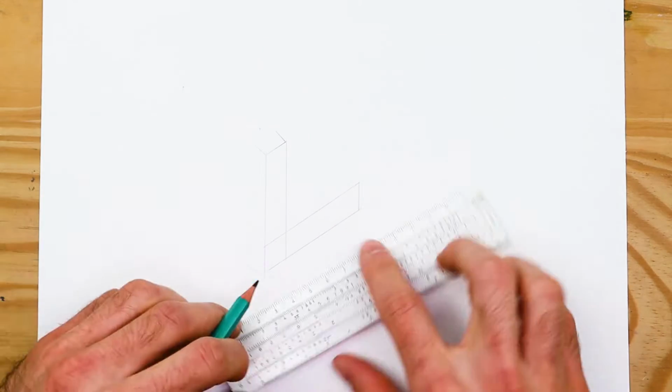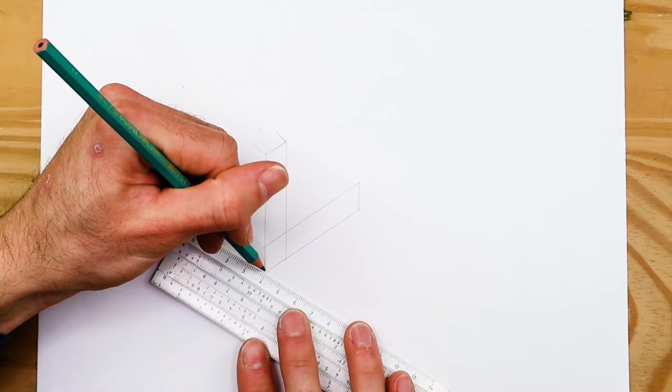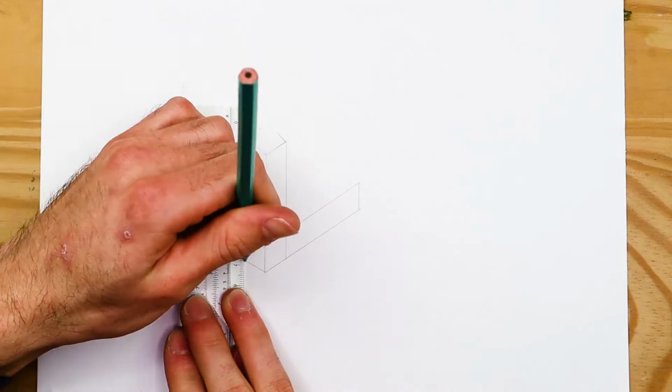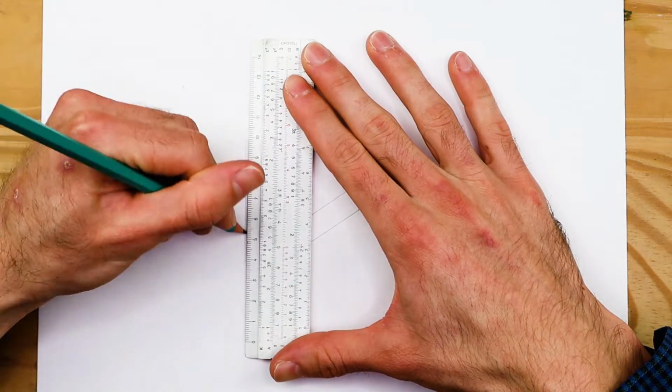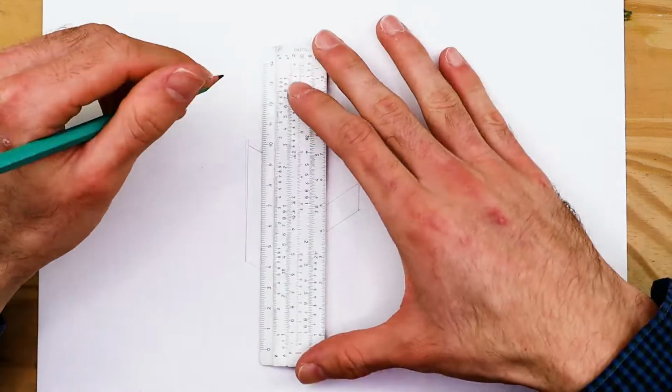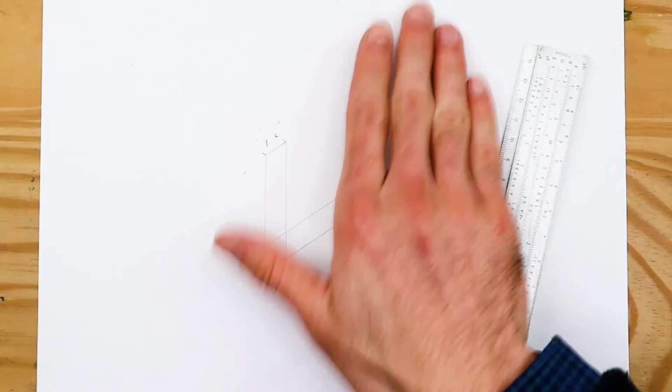The next thing we're going to do is make the L shape three-dimensional. Now that we have this two-dimensional L shape, we want to add lines to make it three-dimensional. We do this by creating a set of small diagonal lines that all move in the same direction, parallel to one another, from each corner of the L shape.